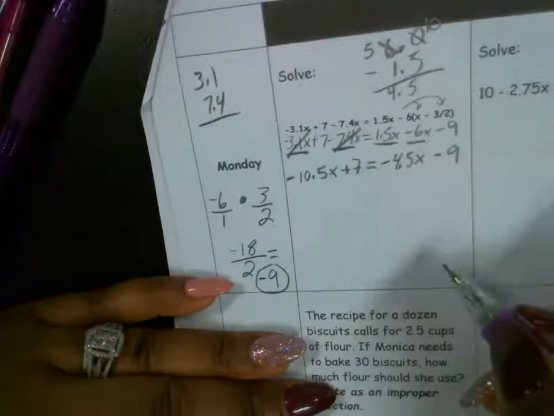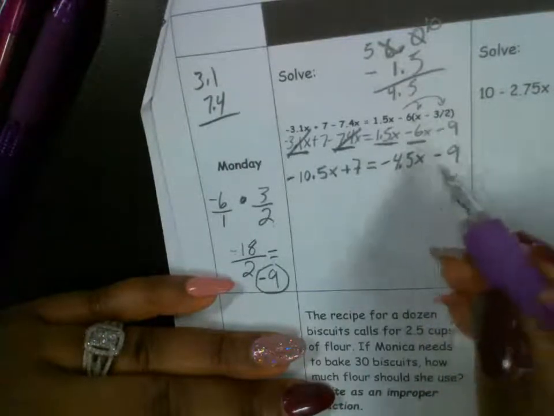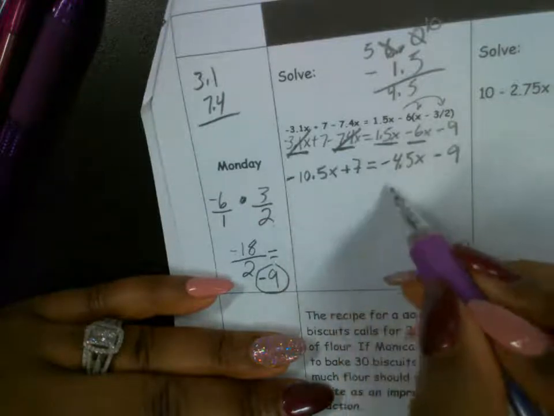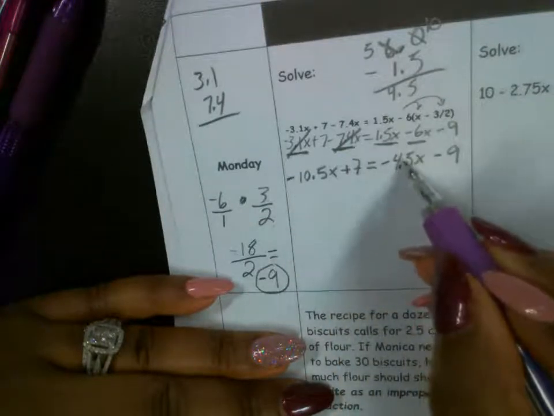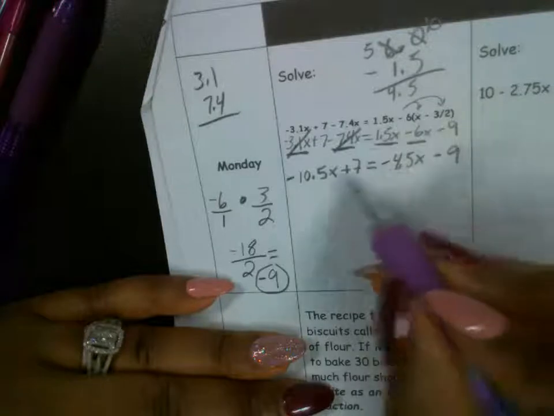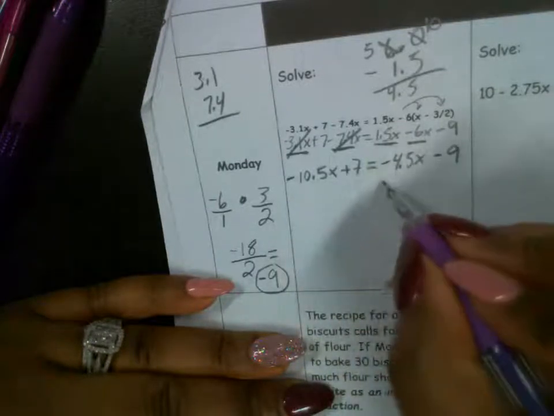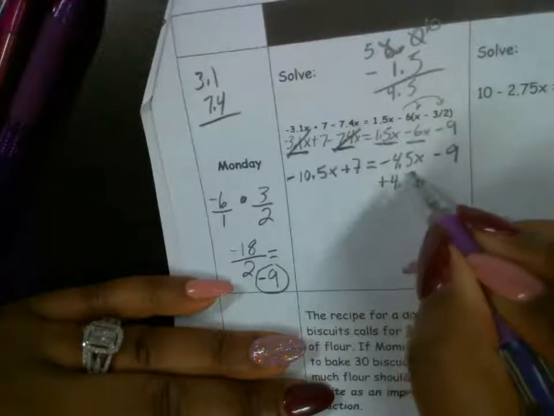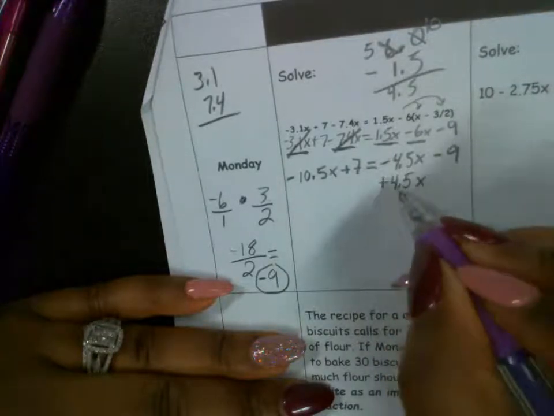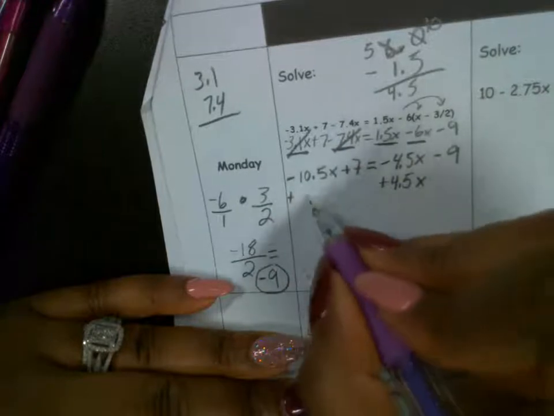Now we're going to move the variables to the same side. I'm going to move the smaller one. Actually, the smaller one would be that one, but I'm going to move this one to the other side. It really doesn't matter. So we're going to add. This is the opposite of minus with subtraction.